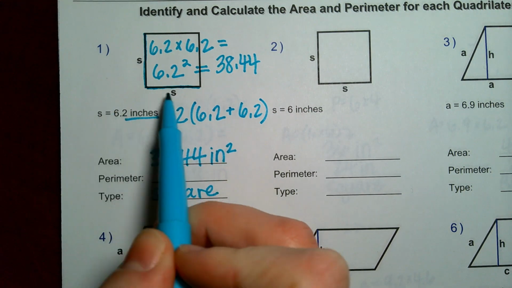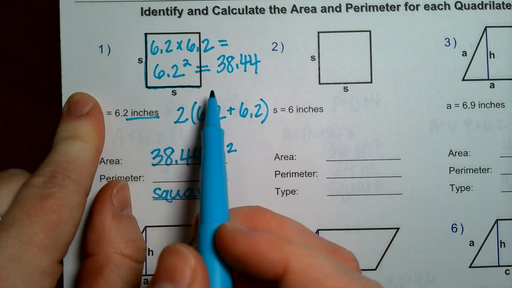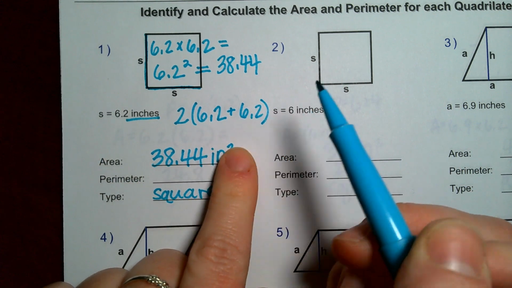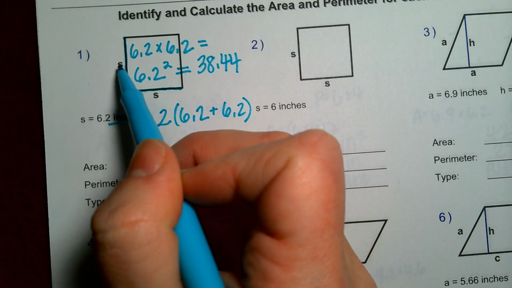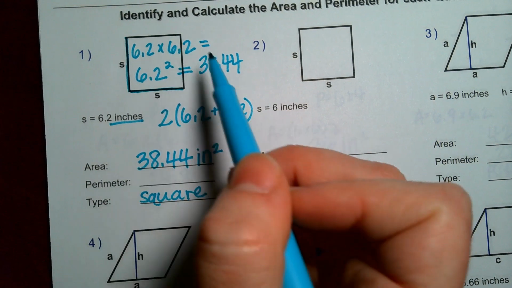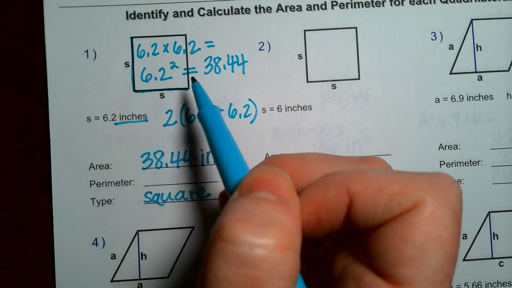Perfect. So all we're doing here is we're finding the distance around the square. If you didn't want to use multiplication, you really could just do 6.2 plus 6.2 plus 6.2 plus 6.2, because there's 4 sides and they're all the same. That would give us the whole distance.